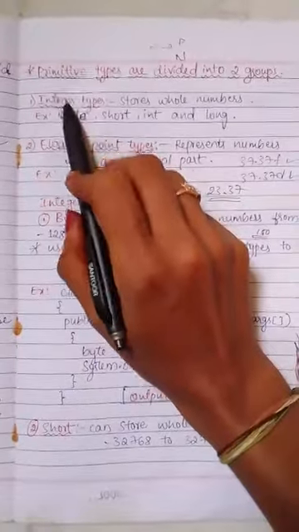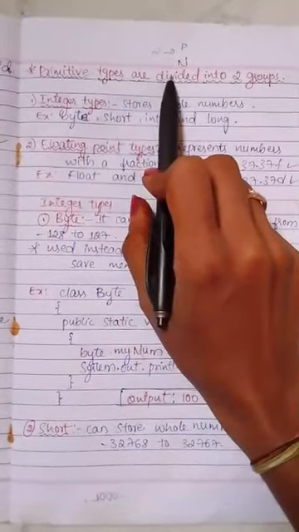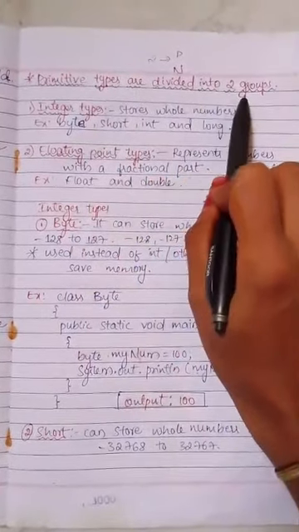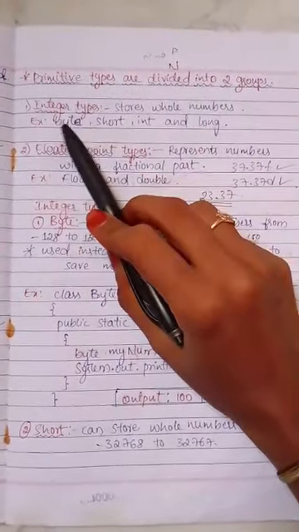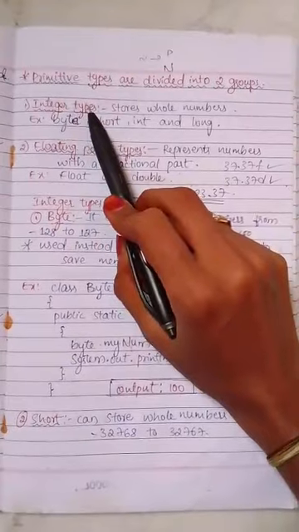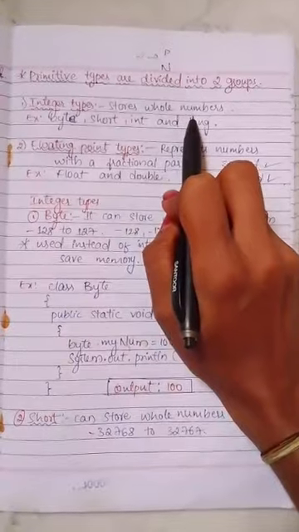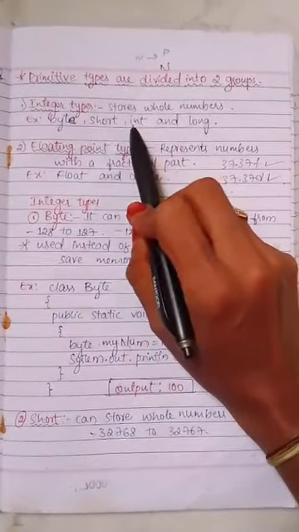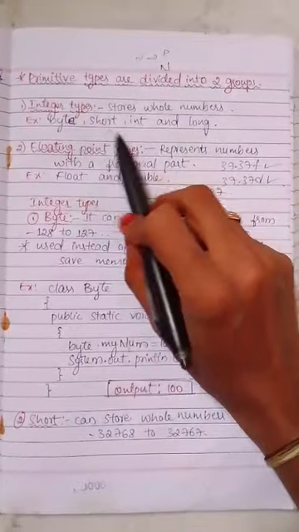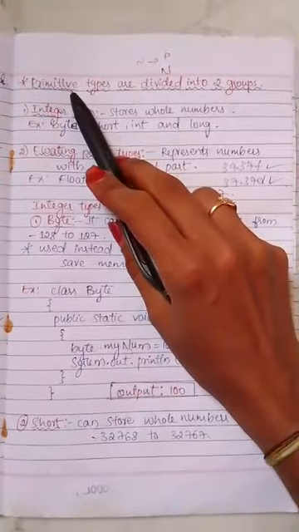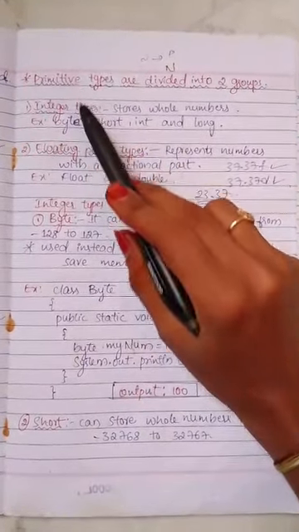First, the primitive data types are again divided into two groups. Those are integer types and floating point types. Integer types store whole numbers, for example byte, short, int and long. These are the integer types within primitive data types.